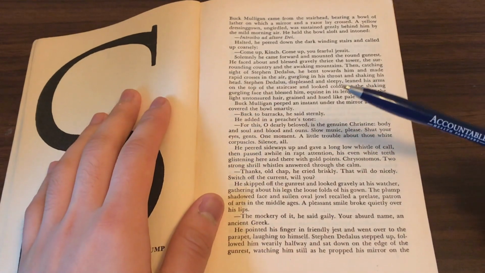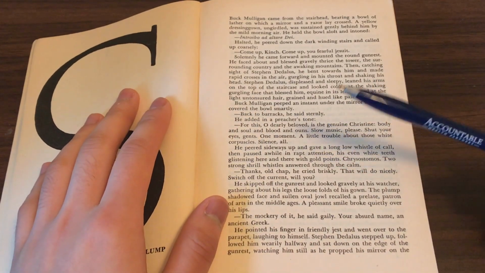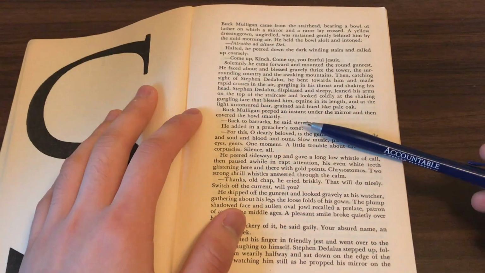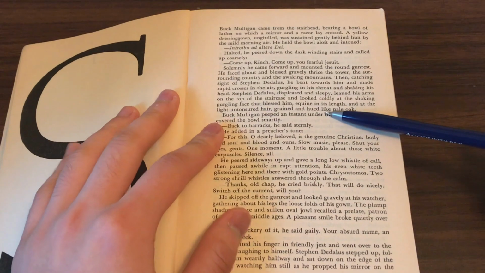I'm not going to do this for every page of Ulysses, but I did want to do a close reading of the first page of the novel just to give beginners of the book a sense of what's going on and just an easy way into reading this story.